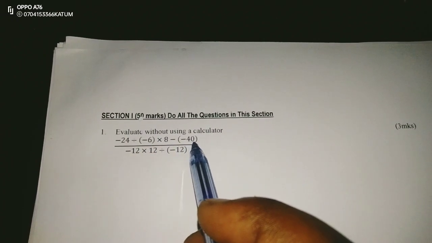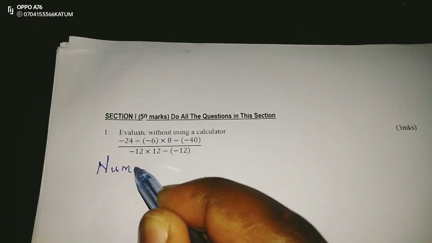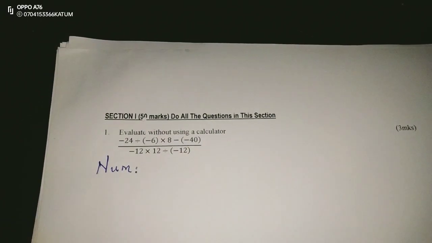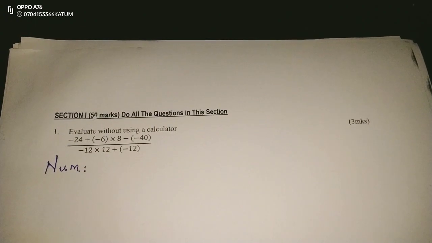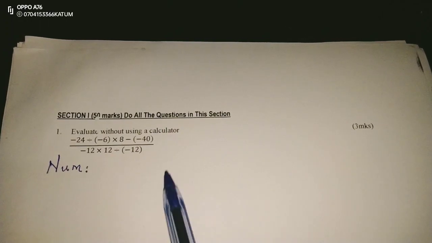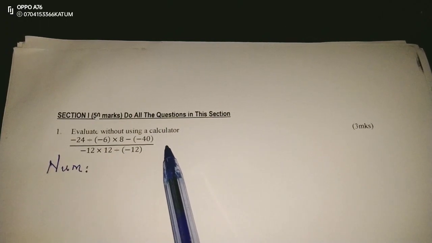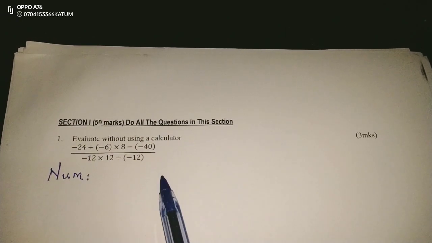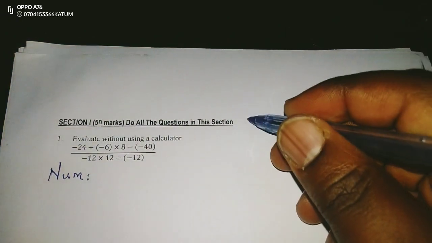This is negative 24 divided by negative 6 multiplied by 8, then minus a negative 40. I will start by handling the numerator. We know very well that there is what we call the order of operations in all numbers, whether fractions, decimals, or integers, like in this case. They are governed by BODMAS.